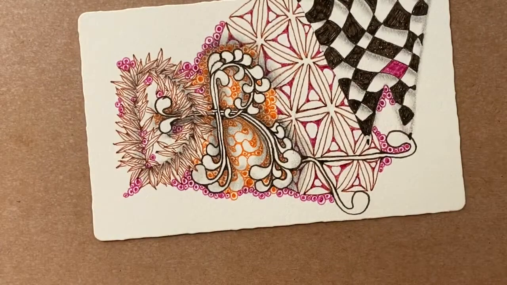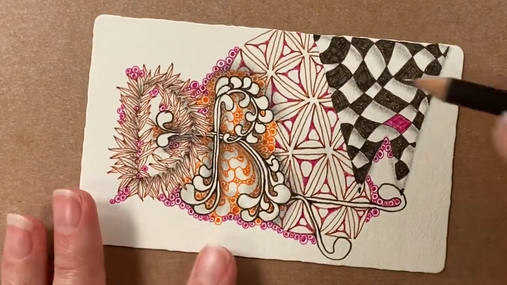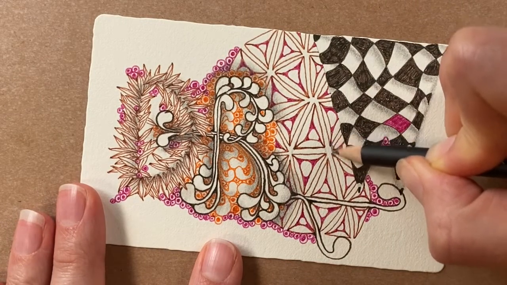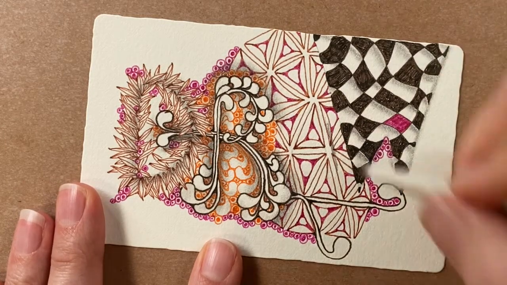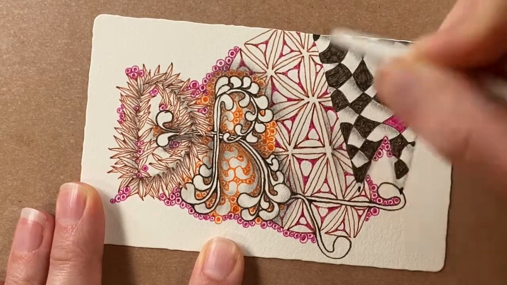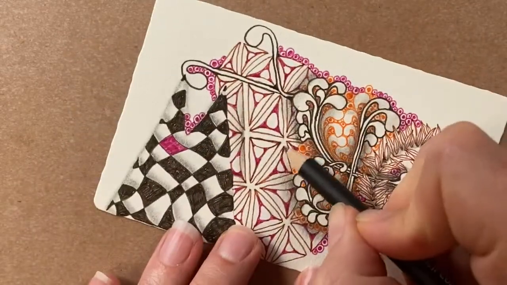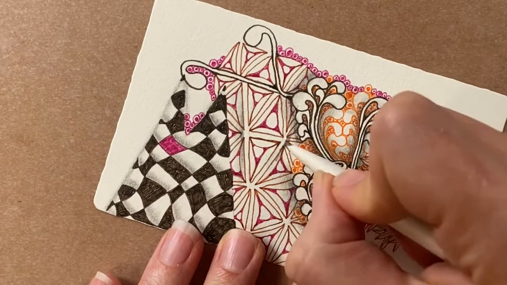I think I want to make my A pop out a little bit, just a tiny bit. And so I'm going to just play around with shading some of this. I'm going to do it little by little to see what happens. Kind of playing with those alleyways here.